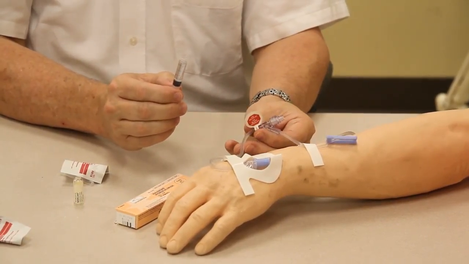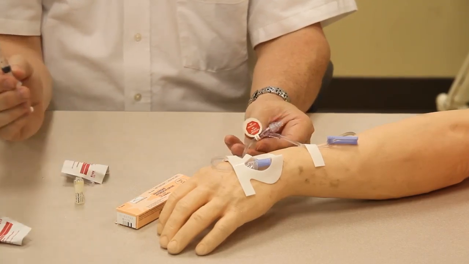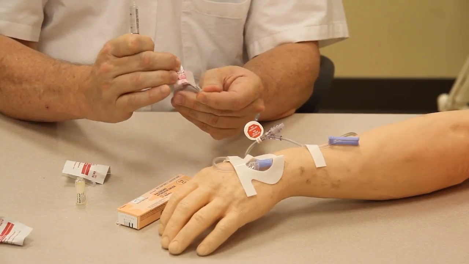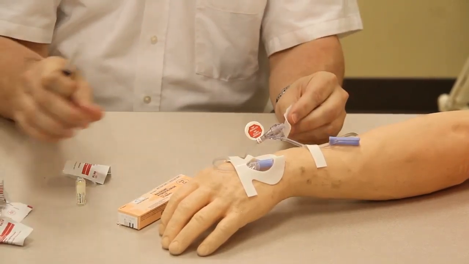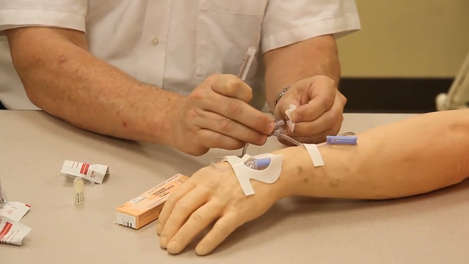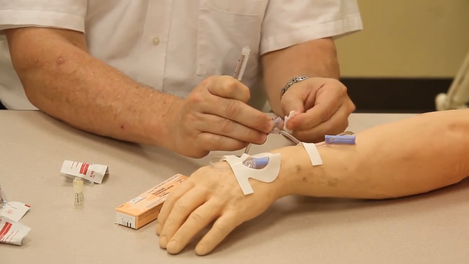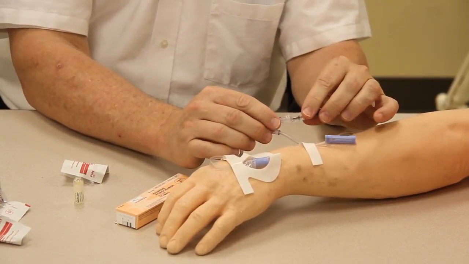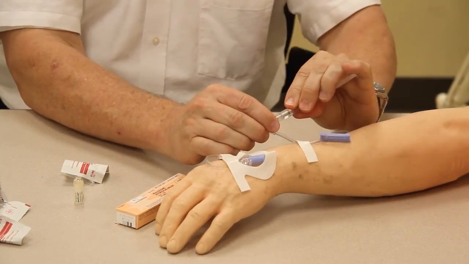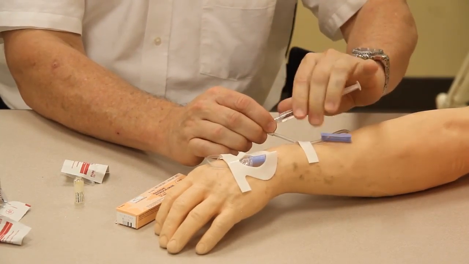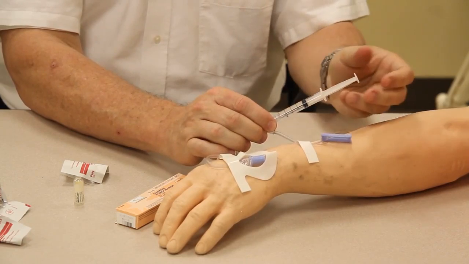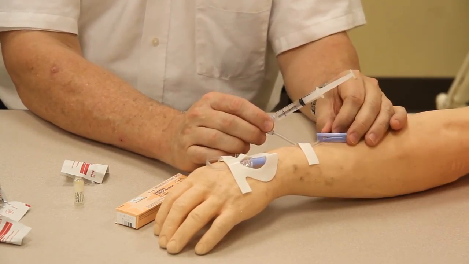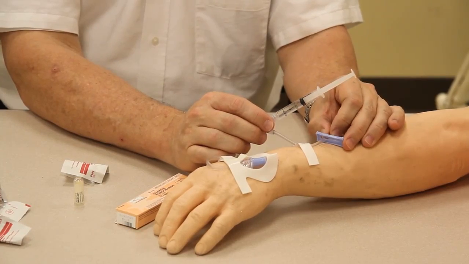Now this particular IV set has a luer lock on it, and this is a luer lock syringe. But even though that's a luer lock syringe, the end of my syringe is still sterile, but I don't know where this has been. So I'm going to clean off the end of my luer lock, and then I'm going to place the syringe on my luer lock and twist so that it actually locks on.